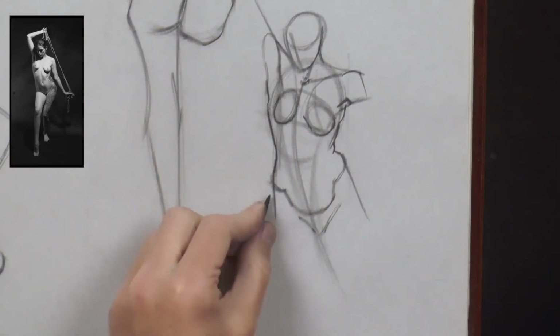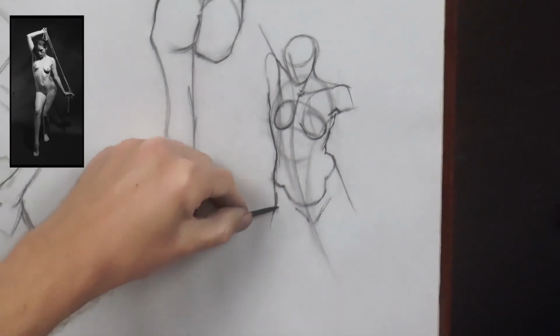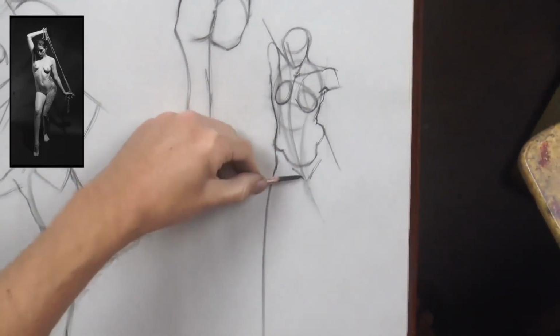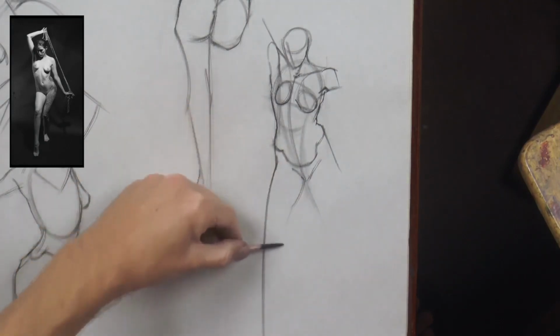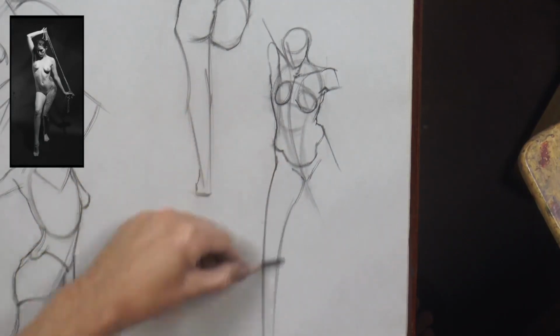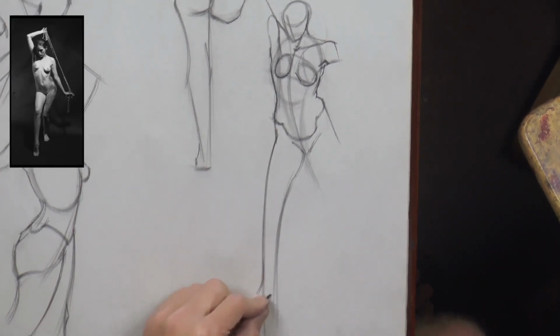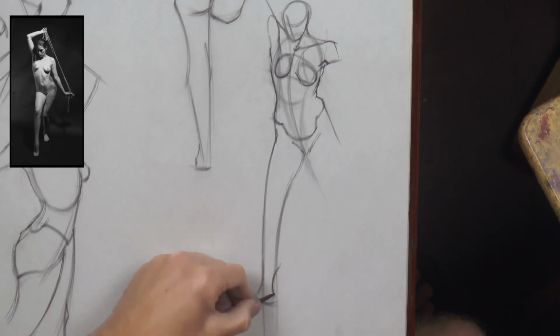Now again, nice rhythmical leg, which is going to come this direction and just be a C curve going that way. A little bit of adductors and then complete that C curve. And then her foot's going to sit right down about in there.